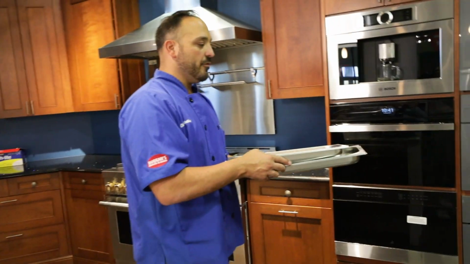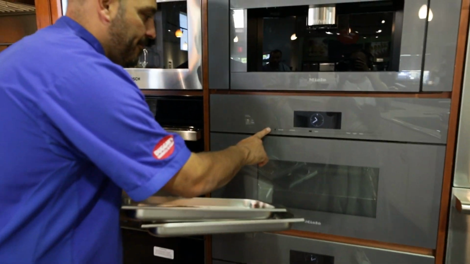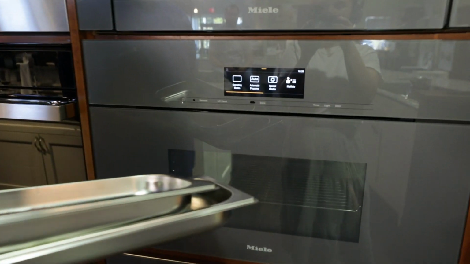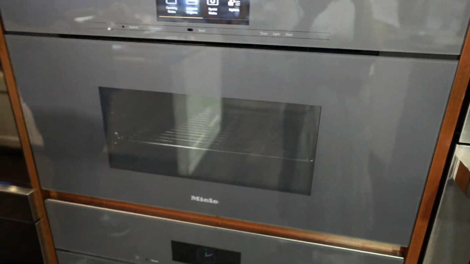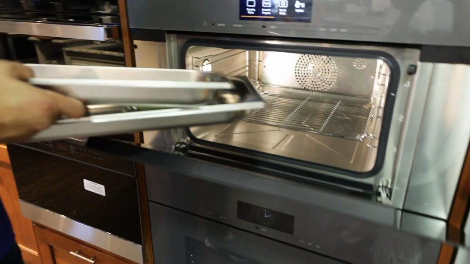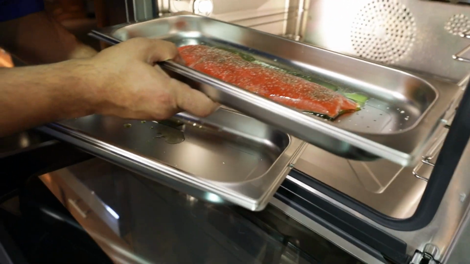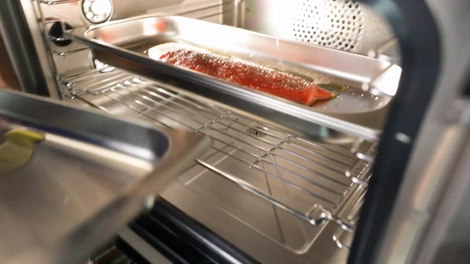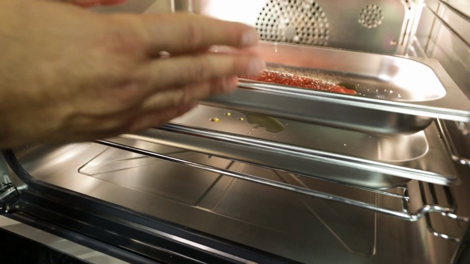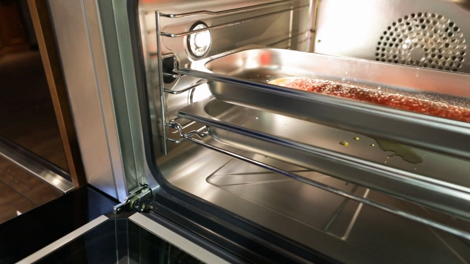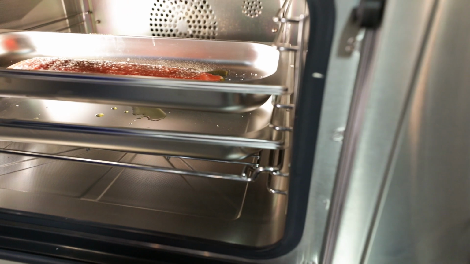So let's go over to our unit. All right, we'll turn it on. Okay, we're going to hit the door button and put our food right in. I like to keep it right in the sweet spot, and then maybe put this down here. Line it up. This is kind of ideal. I know we're only cooking 1 piece of salmon, but everybody else should do that.